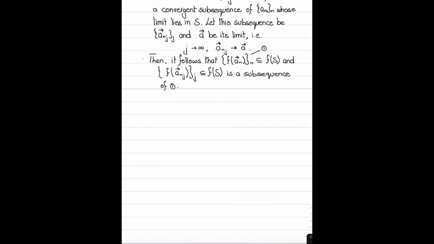It's primarily because A of n was any arbitrary sequence in S, and then f of A of n is also any arbitrary sequence in f of S. So basically, the argument here holds for any arbitrary sequence in f of S. In other words, what I would have shown is that for any arbitrary sequence in f of S, there exists a convergent subsequence whose limit lies in f of S. And that is precisely what it means for a set to be compact by the Bolzano-Weierstrass theorem.